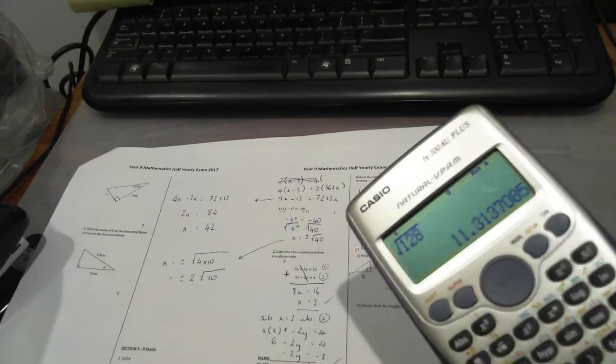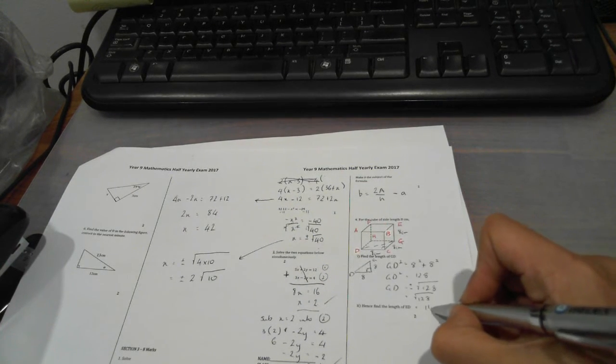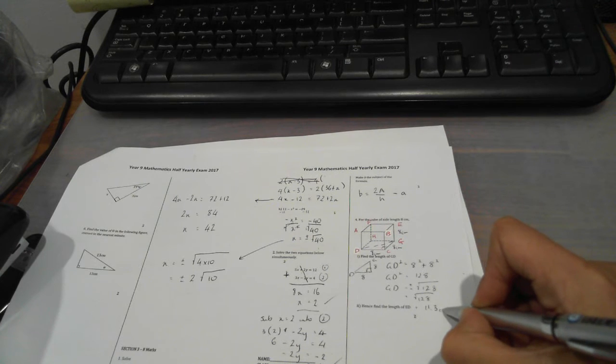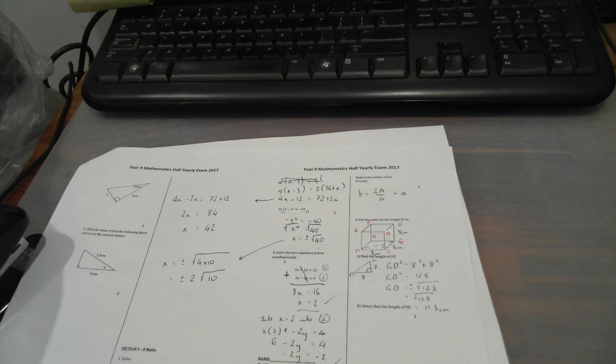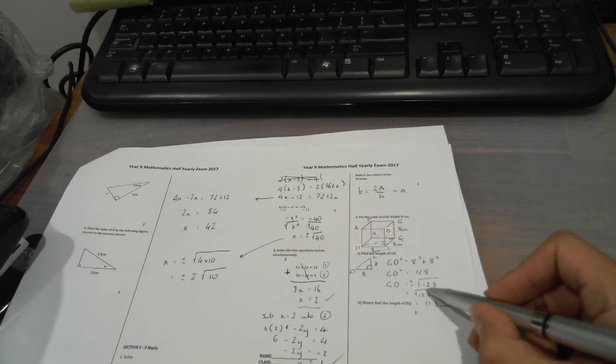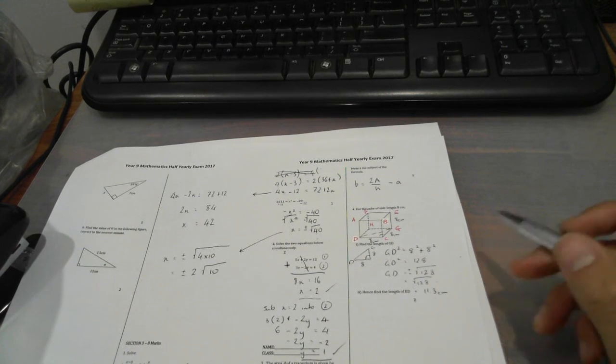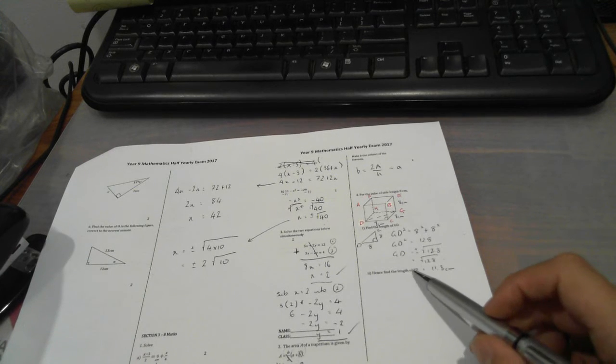Yeah, 11.3. For the next part, which we're going to talk about, sorry, that's 11.3 centimeters. I like leaving my answers in exact form, so I'm just going to do that: square root of 128. Hence, find the length of ED.